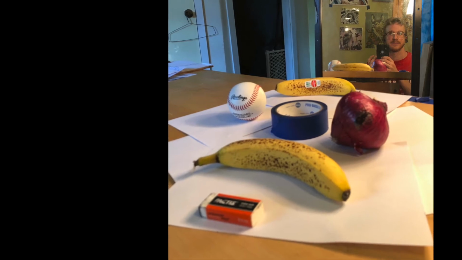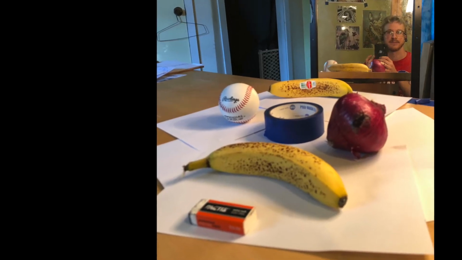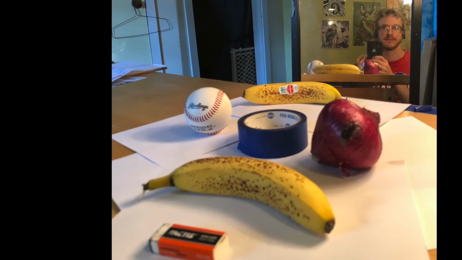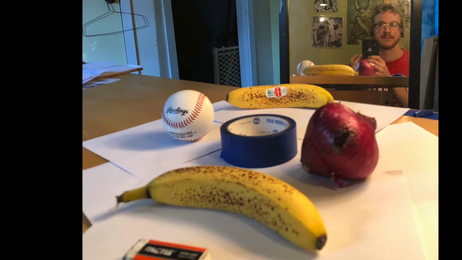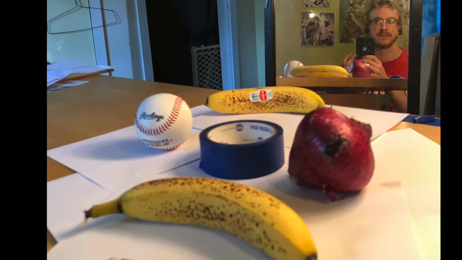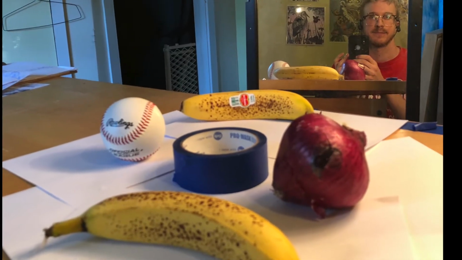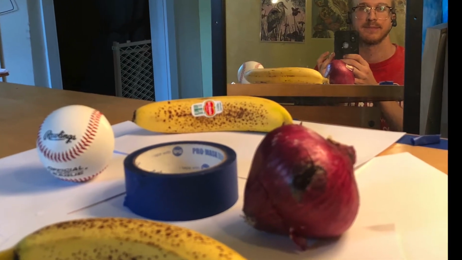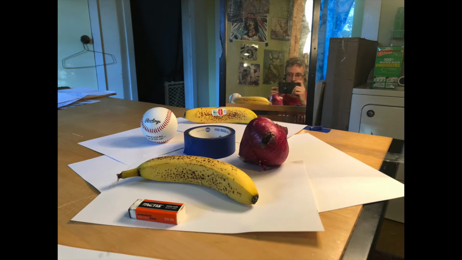This is the still life I'll be working on next. Like in the previous one, this still life has different objects that are different shapes that also possess different values within them. So there's a dark red onion, but a very light baseball. There's also an eraser, the very foreground with a big black stripe across.